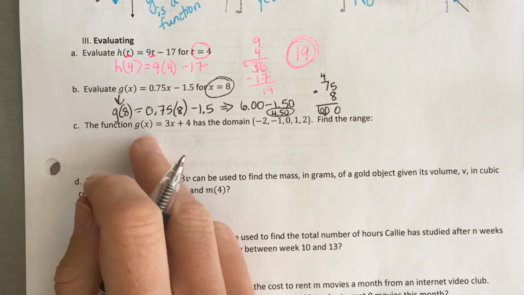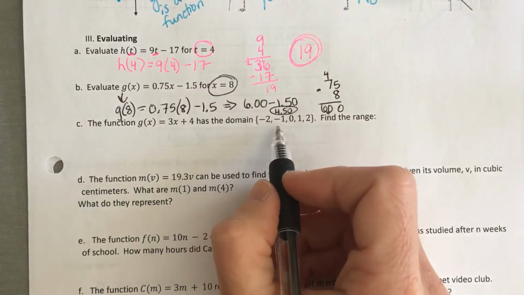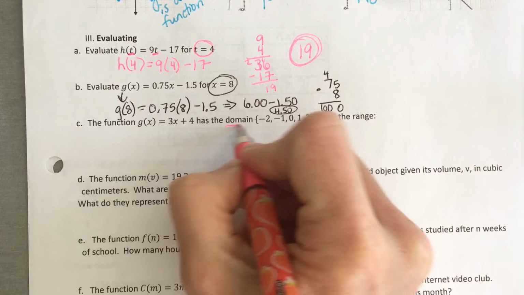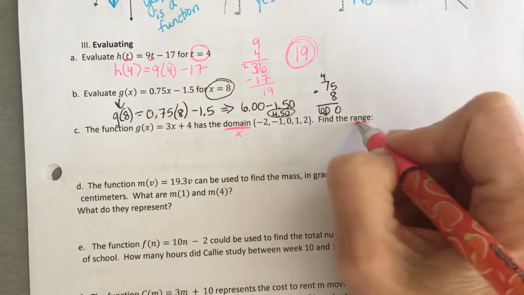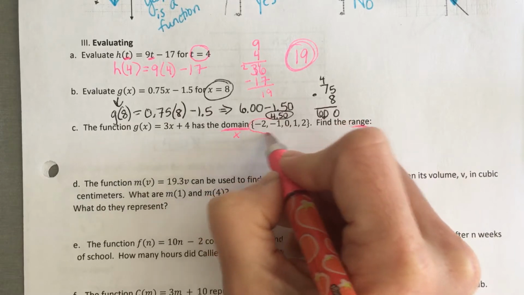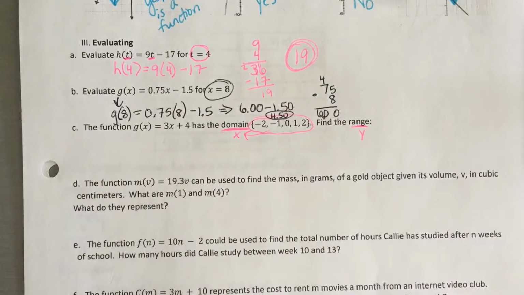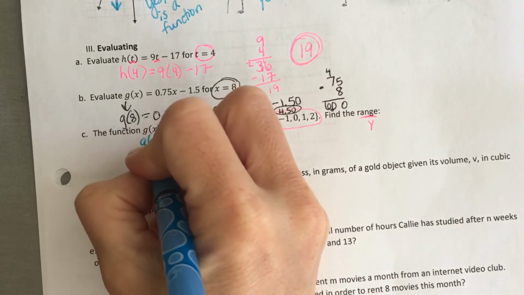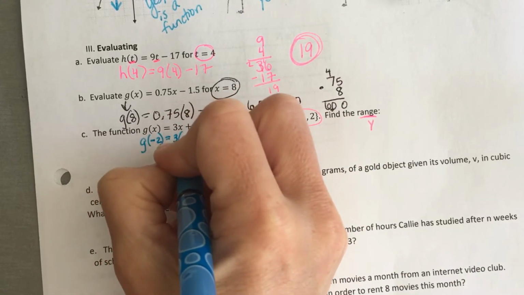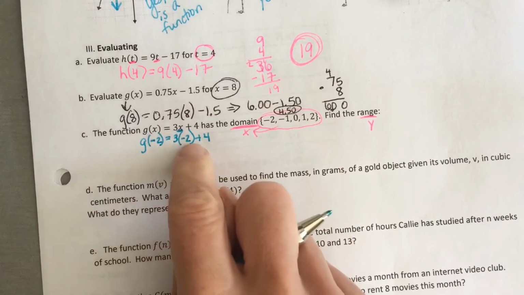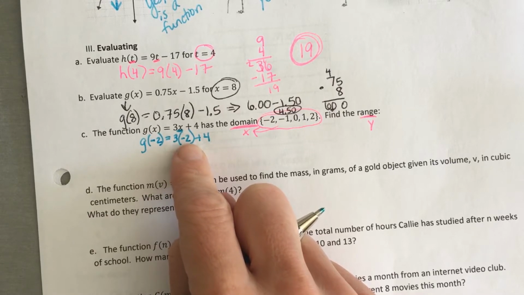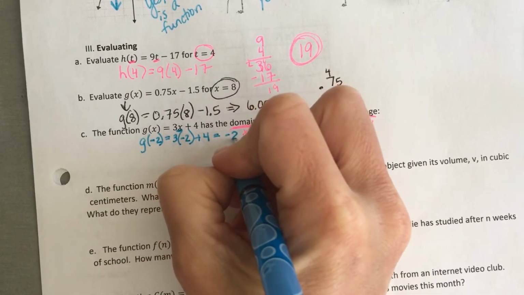C, the function g of x equals 3x plus 4 has the domain -2, -1, 0, 1, 2. Find the range. All right, so my keywords are domain, which is x, and range, which is y. So all of these numbers are going to go in for x, but we're going to do it one at a time. So I'll start with g of -2 equals 3 times -2 plus 4. So wherever I see an x, I'm putting parentheses. All right, 3 times -2 is -6 plus 4. It's going to give me -2.